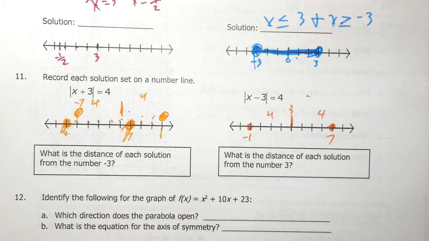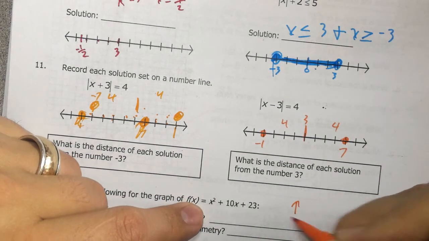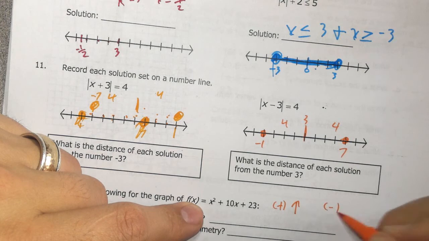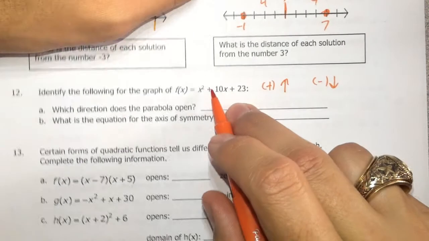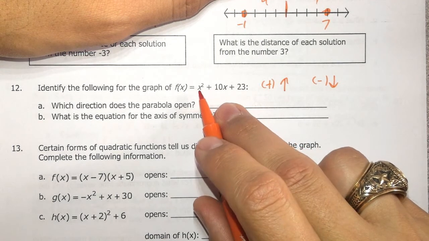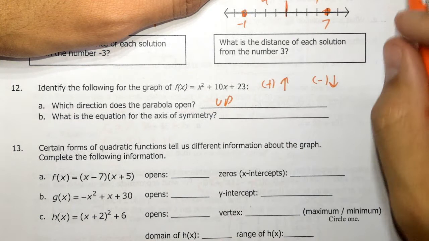Number 12, identify the following for the graph. What direction does the parabola open? Pretty easy. If it's positive, it opens up. If it's negative, it opens down. That's positive in the very front, so it opens up.